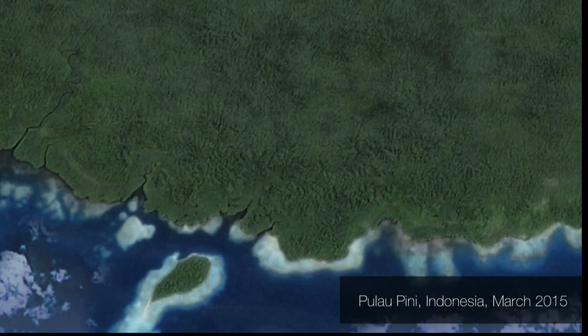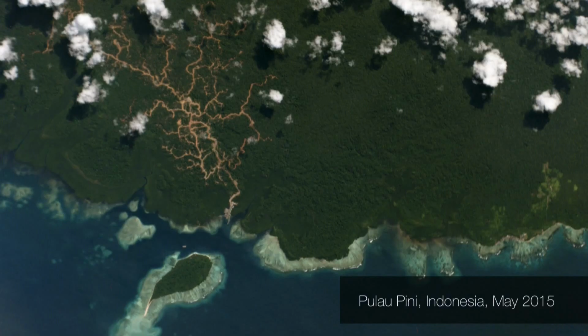But what's really interesting here I want to show you is this is from Indonesia. This is from March of last year. And here's another picture that's just from 3 months later. So do you see what's changed there? Do you know what those are? Those are the roads that people are putting in to illegally deforest. They're taking out the trees.